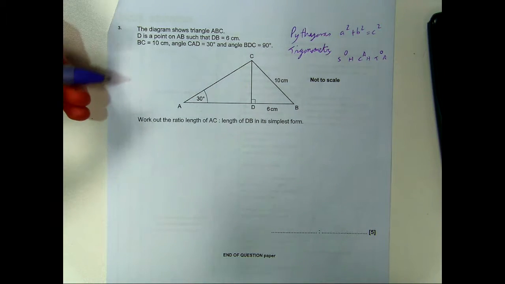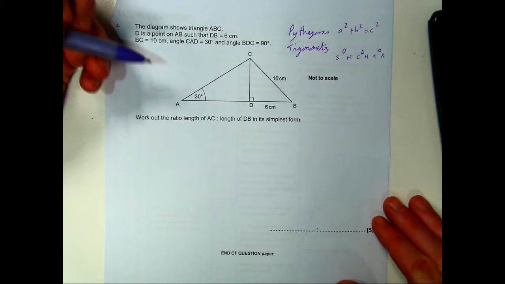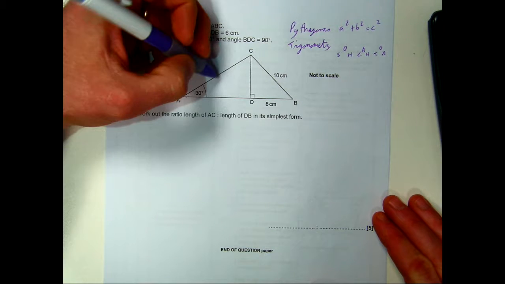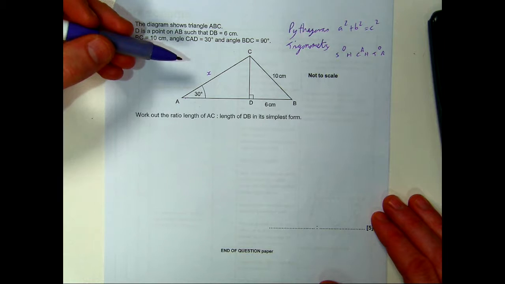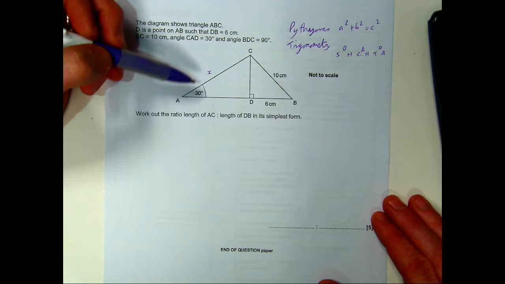So what length do I need to find? I need to find AC. I don't know what this length is here, so I use X to represent that. Okay. Now I could use trigonometry straight away, but I've only got an angle here.